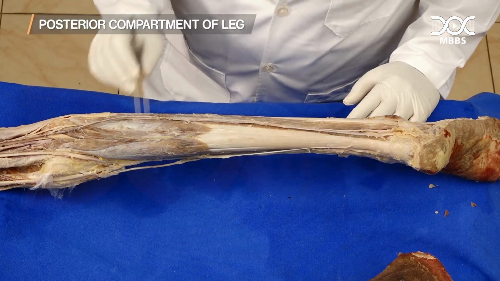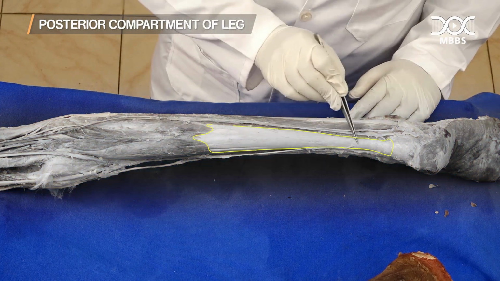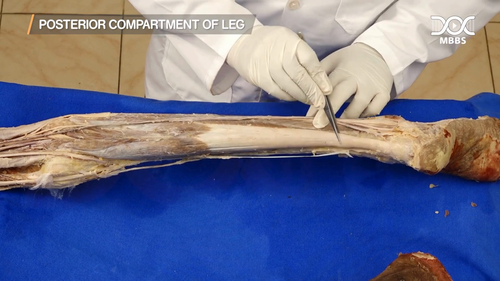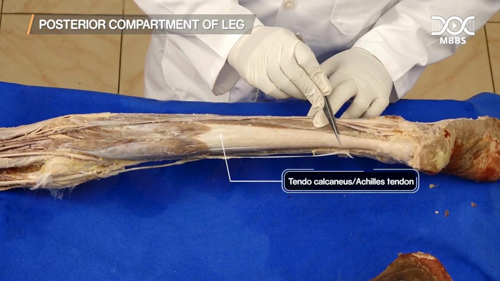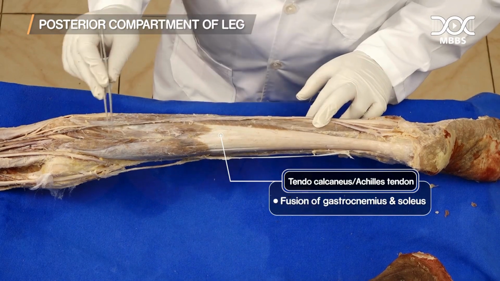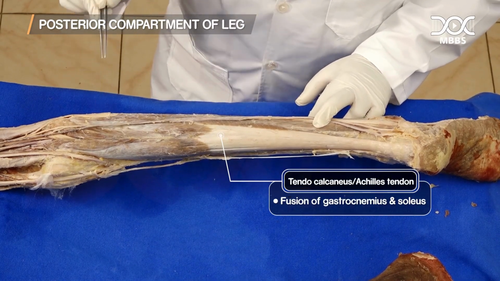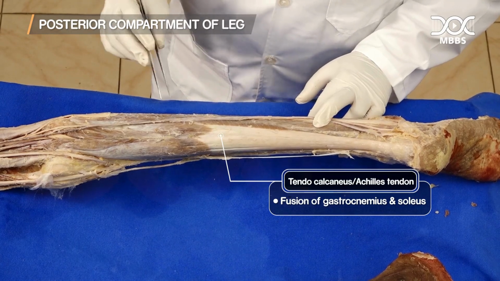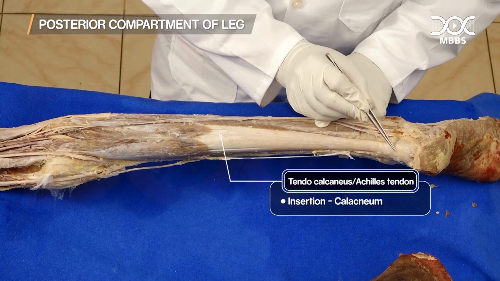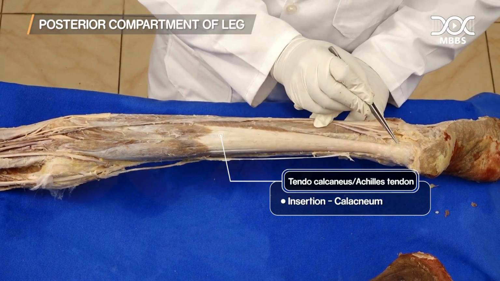What about the insertion? The insertion is into the tendocalcaneus. If you observe, this is the tendocalcaneus, also called the Achilles tendon. This is formed by the fusion of the two heads of the gastrocnemius along with the soleus muscle which lies deep to it. The tendocalcaneus ultimately gets inserted to the posterior part of the heel or the calcaneum.